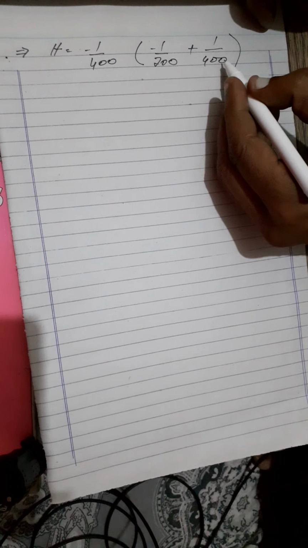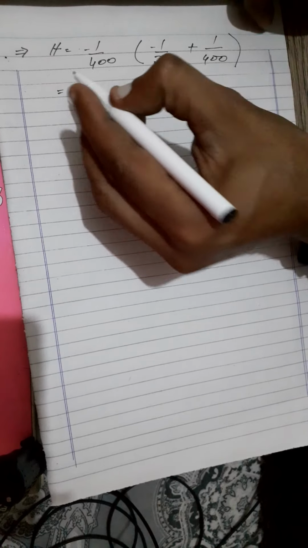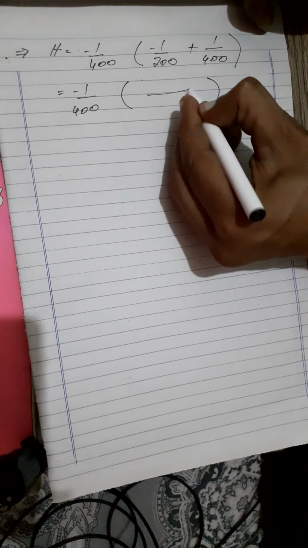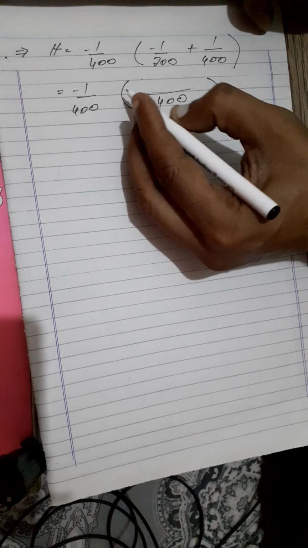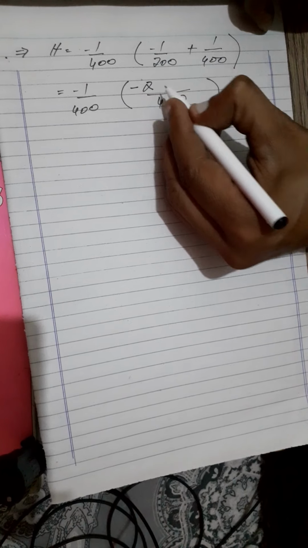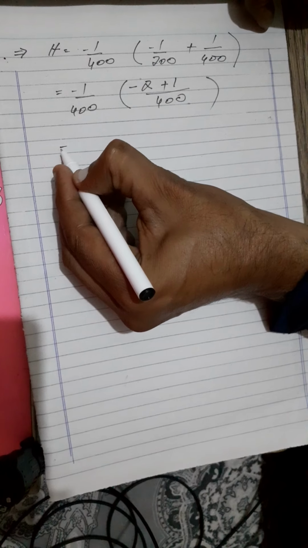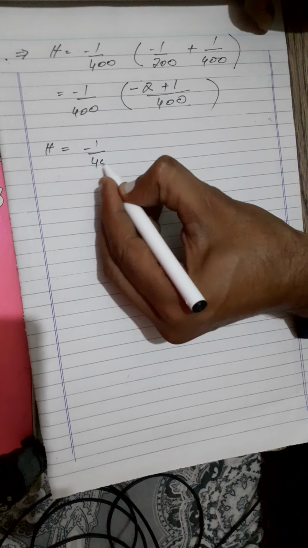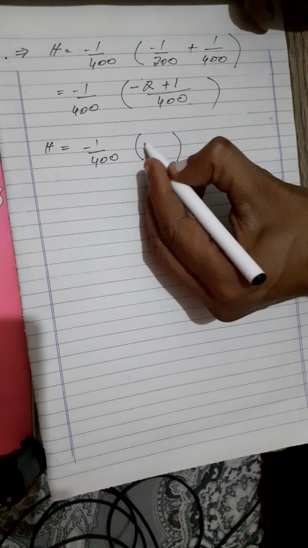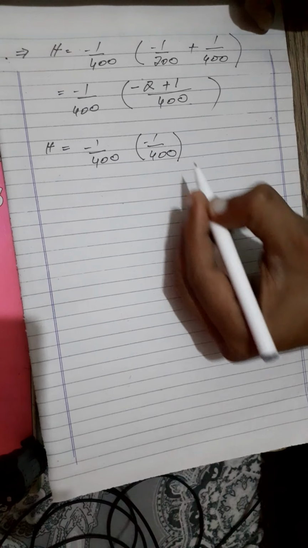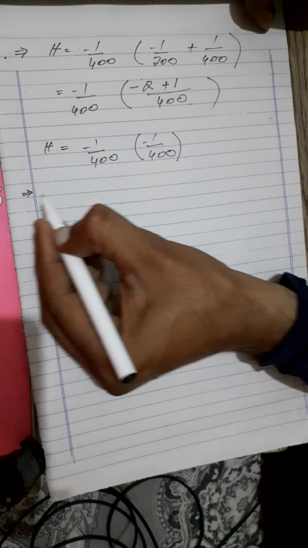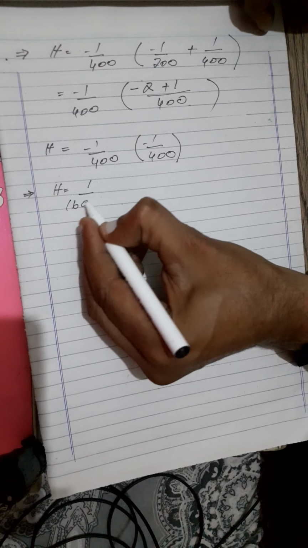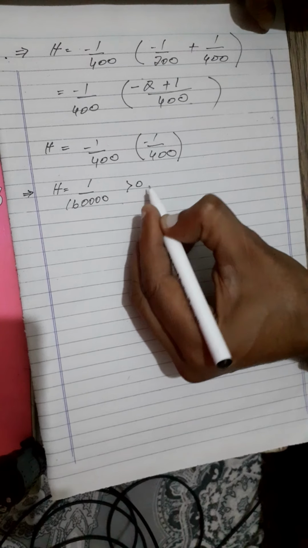Now here 400 is the LCM. Minus 1 over 400 times 400 LCM, minus 2 plus 1. This implies that Hessian equals minus 1 over 400 times minus 1 over 400. Now this implies that H equals 1 over 160000, which is positive.